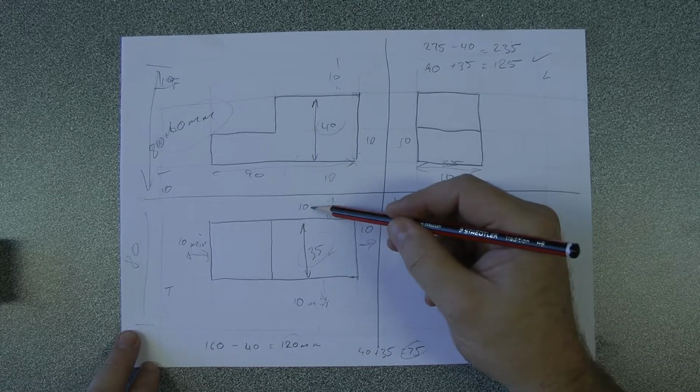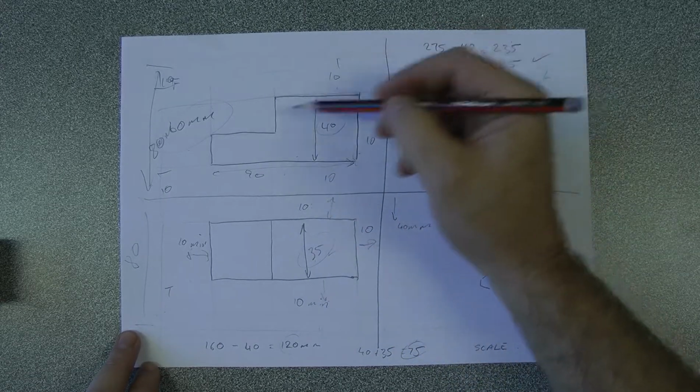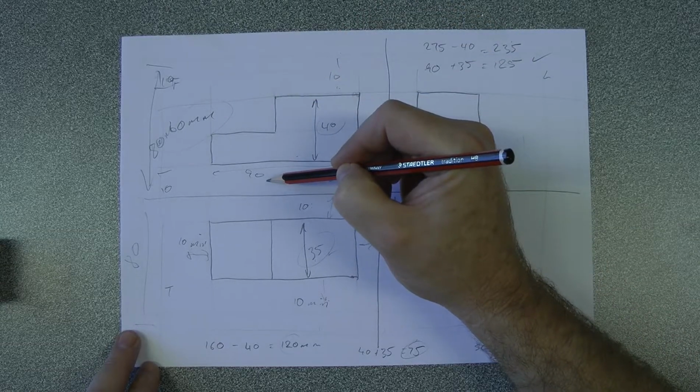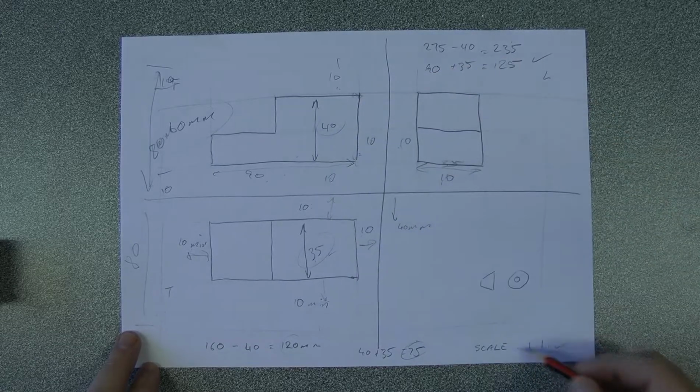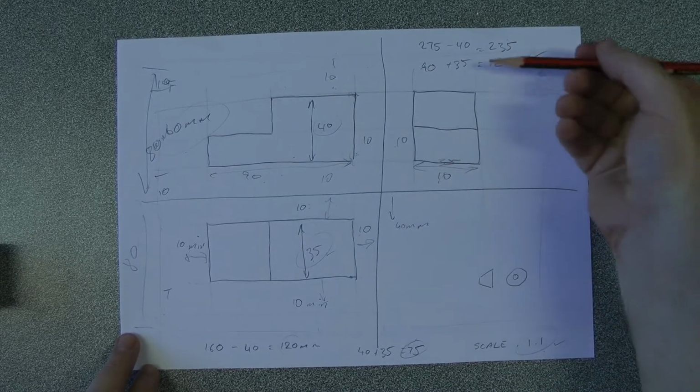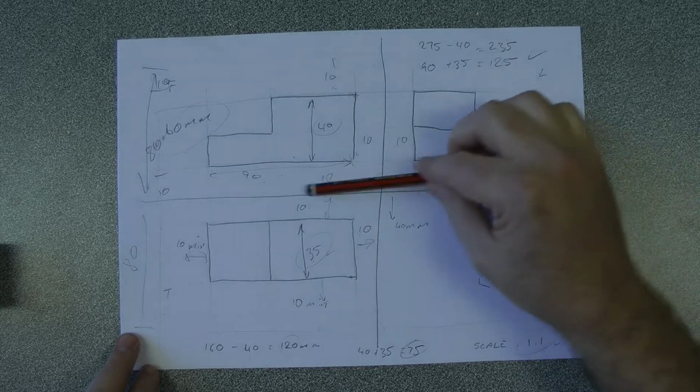And so I can only fit a drawing here, if this is 10 and 35 and 10, that's 55. Out of 150, that's 105. I've got 10 above and below, so that's 85. The maximum height I can fit in here is 85 millimeters using a scale of 1 to 1. And I've got to push this down accordingly in order to fit it in.